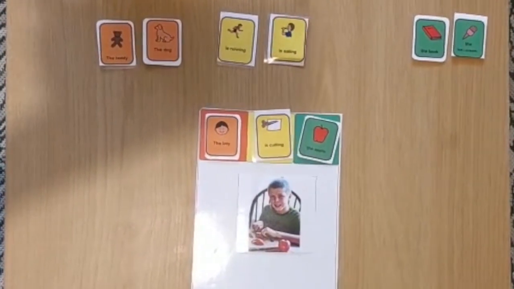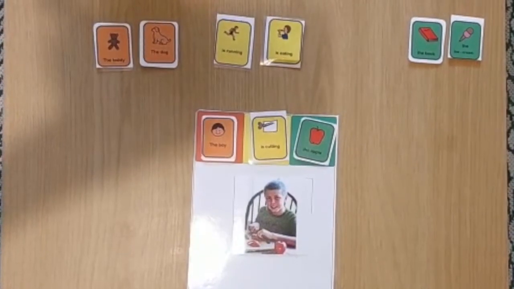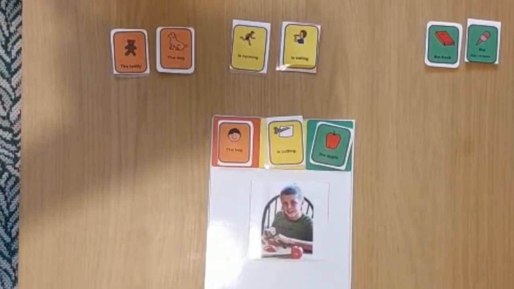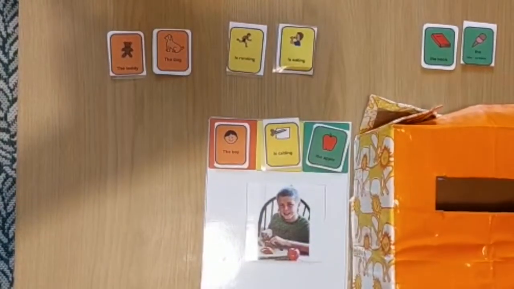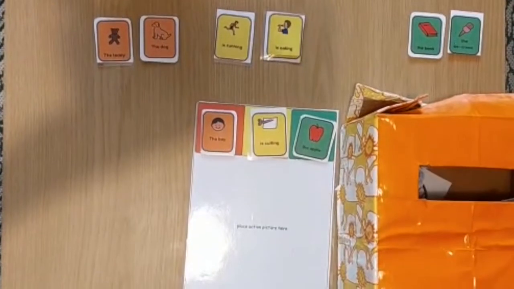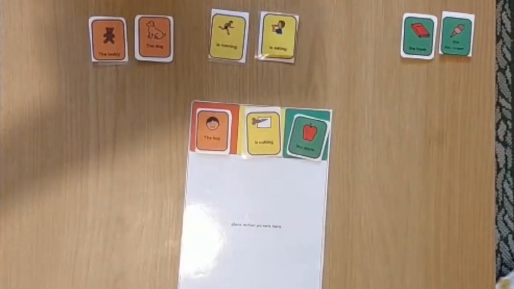Good job. And I'm going to include a motivating element for the child to make it more interesting and engaging. So I've decided to use a post box. Should we put the picture in the post box? Post! Well done, good job.